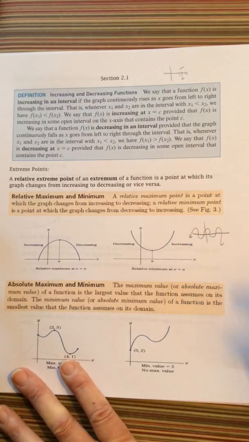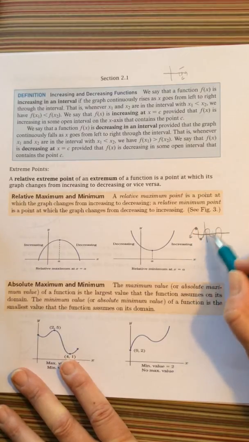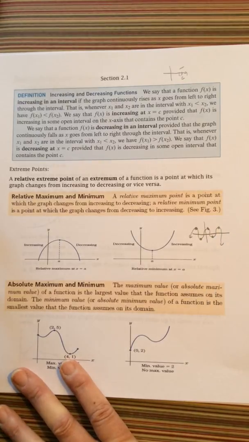So if I draw a graph that looks like this, I have a relative maximum here, a relative minimum here, another relative maximum, another relative minimum, and yet another relative maximum. So there are multiple places where you can have this occur in the course of drawing your function.